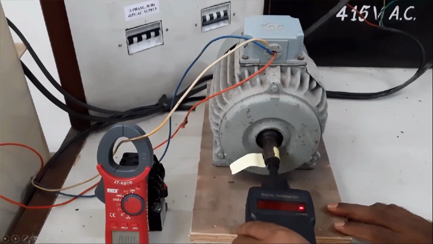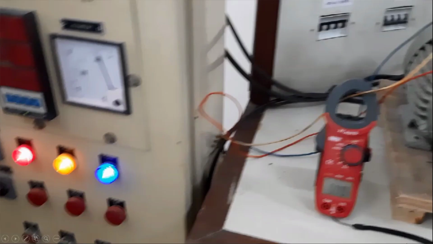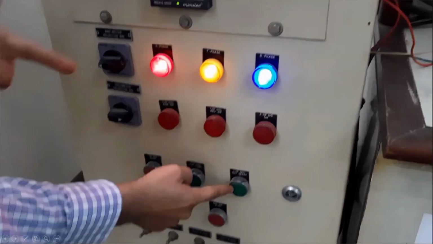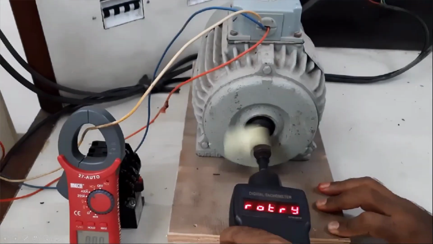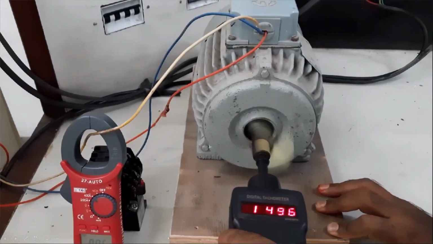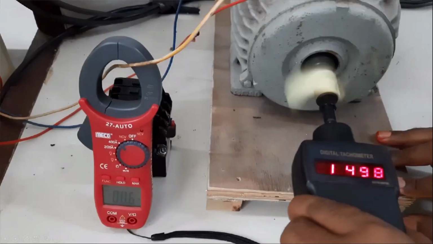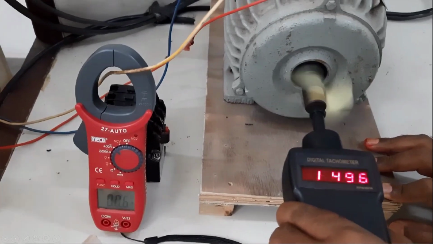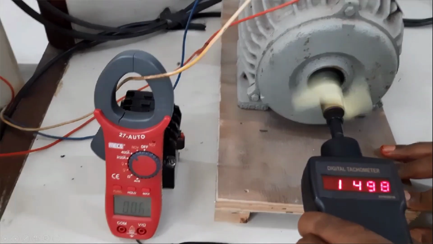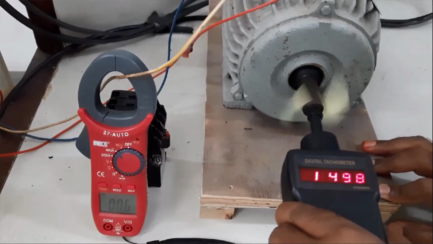Now I press the reverse button, so now it should start clockwise. So let us see the reverse button. Now I am pressing reverse. Now you concentrate over there as far as the direction. As we have observed, the motor is now running in a clockwise direction, and again the current value is the same, 0.6 ampere, and the speed is approximately 1496 to 1498 RPM.